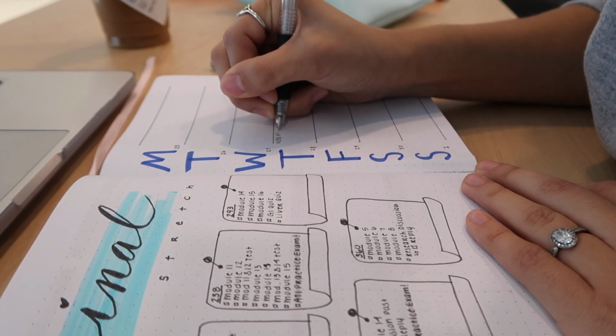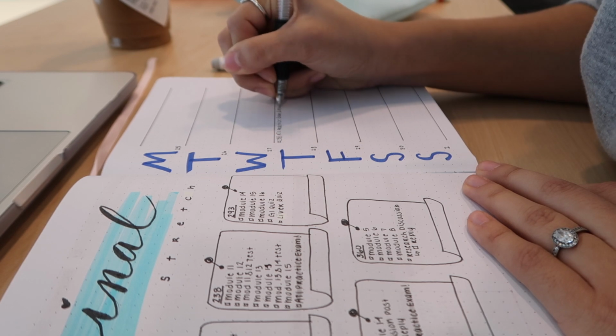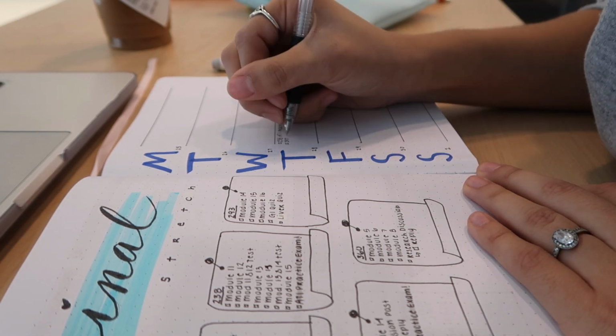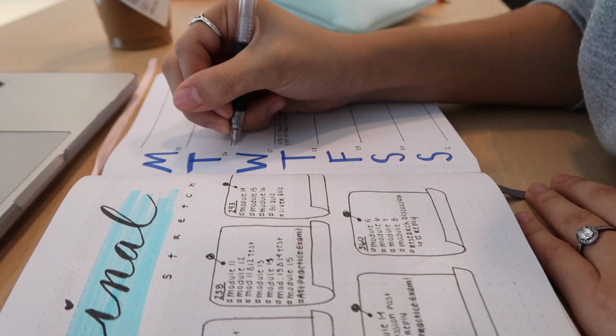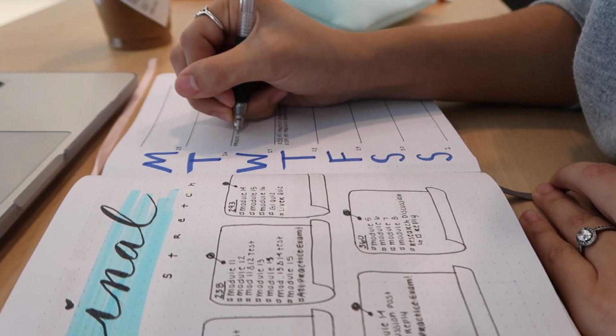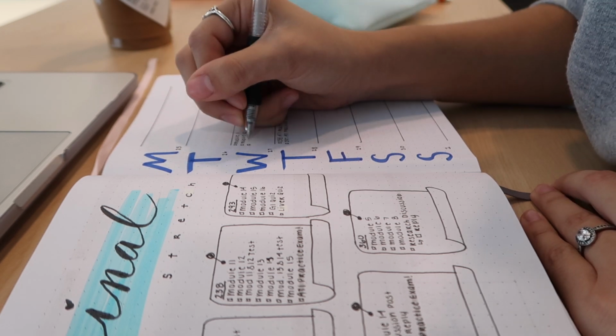And now on the right hand side for the days of the week, I'm going to write down when I want to do these things. And I don't have any particular order. I just kind of pick and choose when I want to do things. So that is how I'm going to do this, and I will show you guys when I am done.